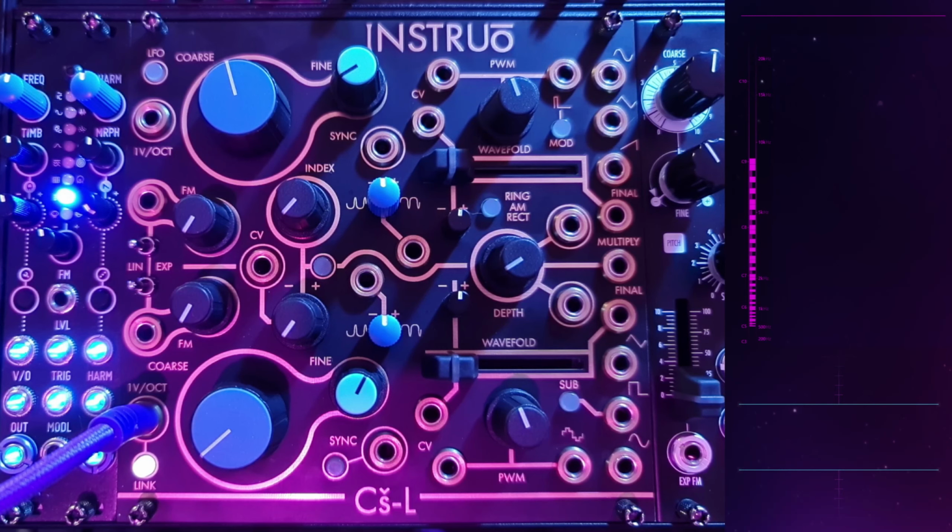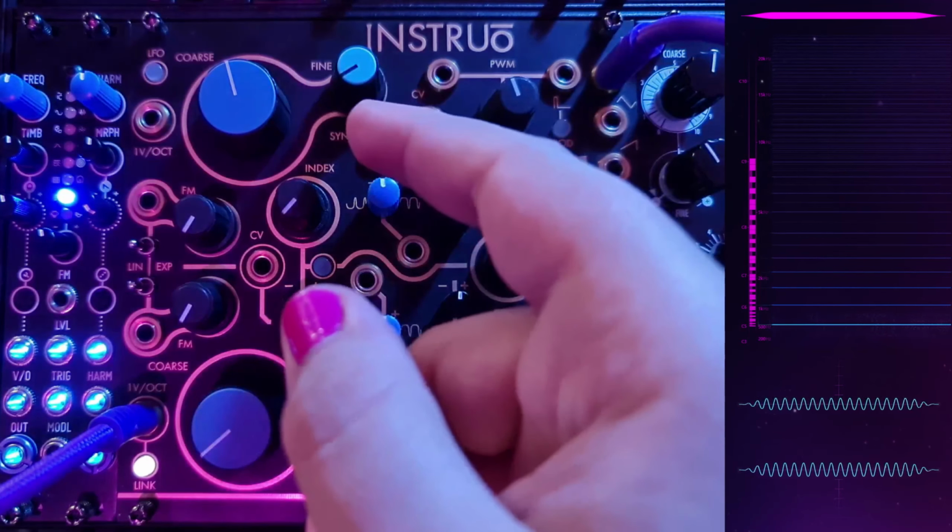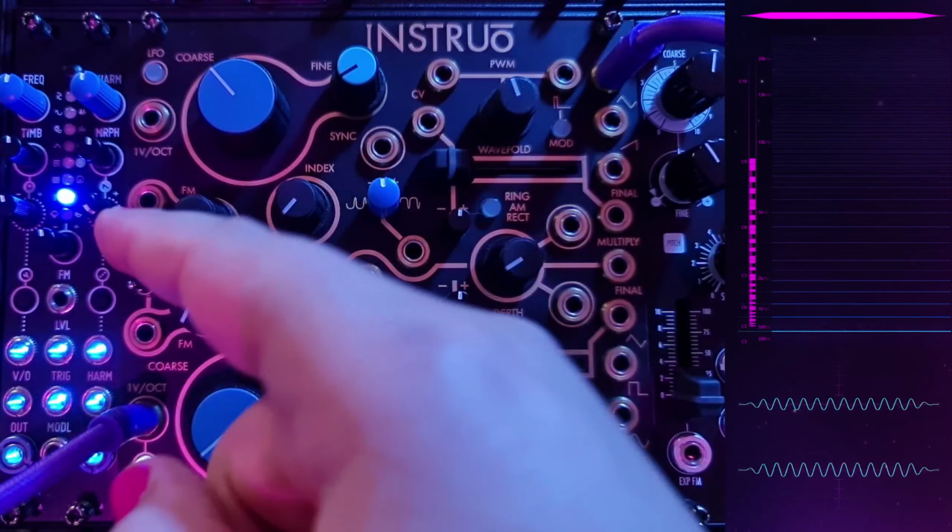And what I want to teach you with this video using Instruo CSL is a bit of the gut feeling of what you're doing exactly when you're using FM. First, we're going to look at exponential versus linear FM. So here we have the sine wave from Oscillator A. We are set to linear mode now, and the attenuator for the FM input, which is internally routed to this sine wave coming from Oscillator B, is at the minimum value.